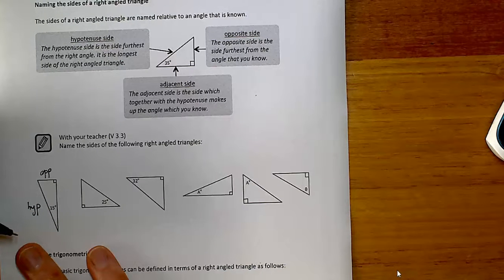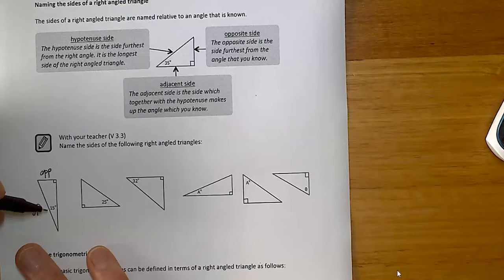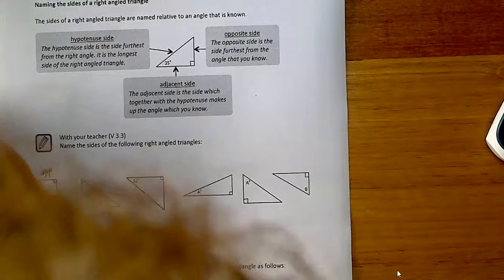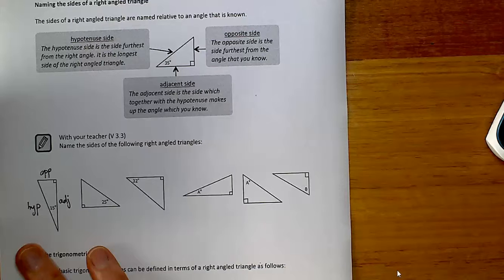And the adjacent side is the only other side left. It's the one which goes with the hypotenuse to make up the angle that you know. So this must be the adjacent, ADJ, side in that triangle.